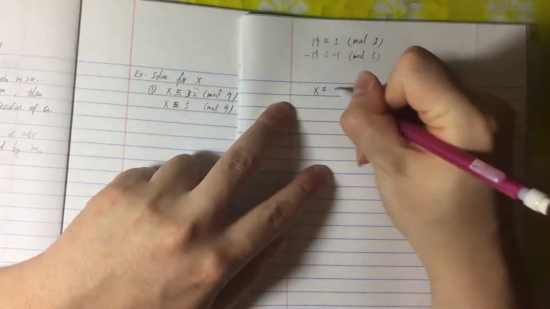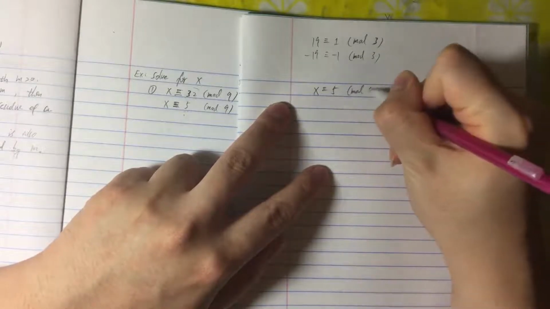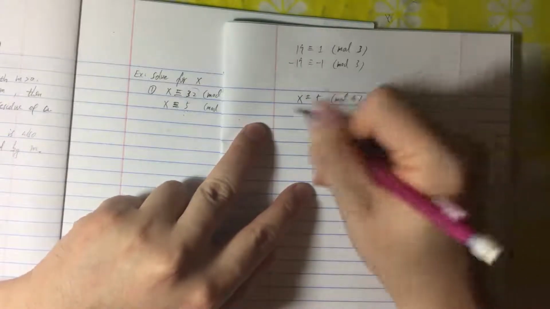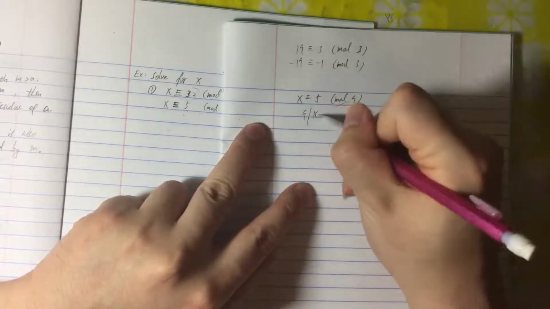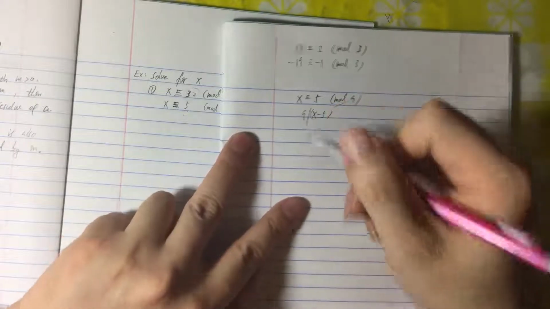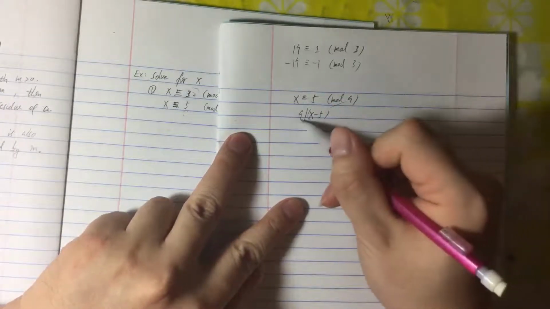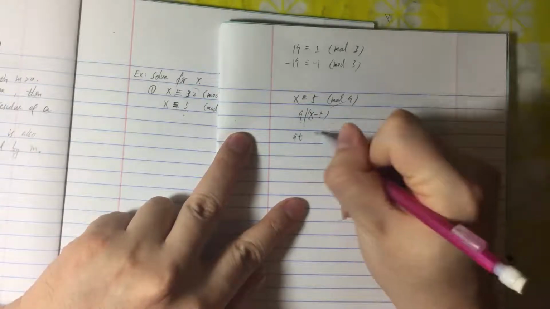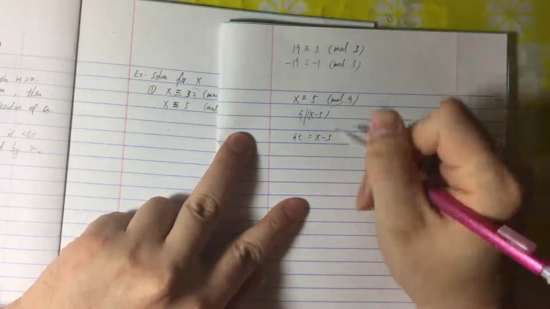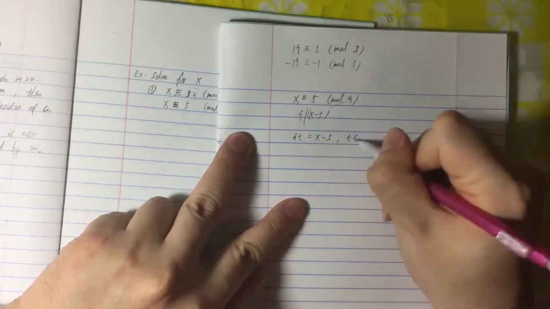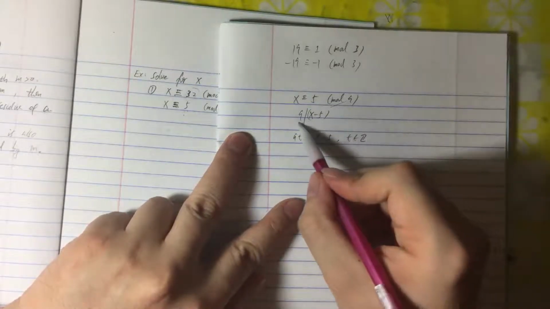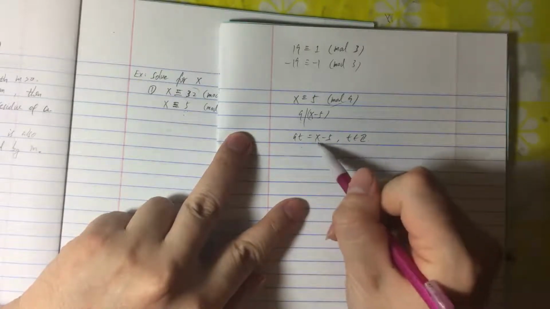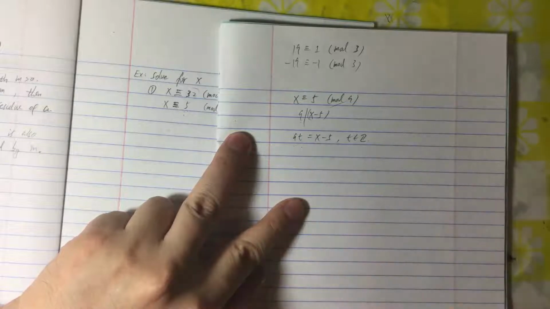If x is congruent to 5 mod 9, what does it mean? It means 9 divides x minus 5. What does 9 divides x minus 5 mean? It means 9 times an integer t equals x minus 5, where t is an integer.